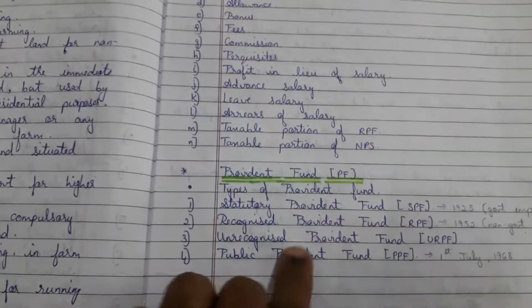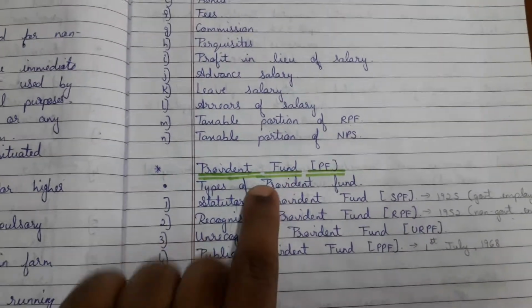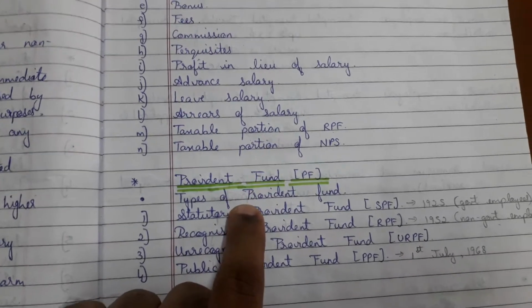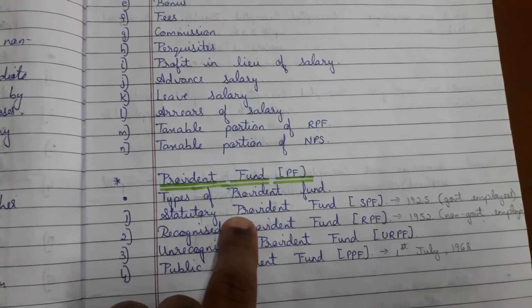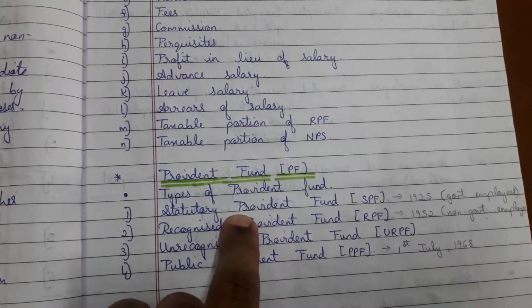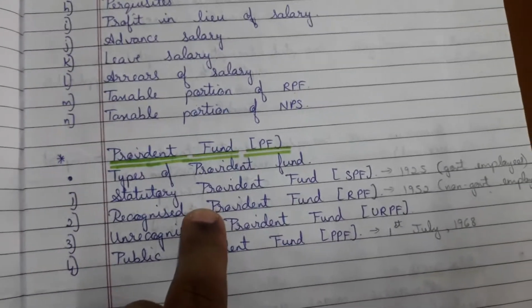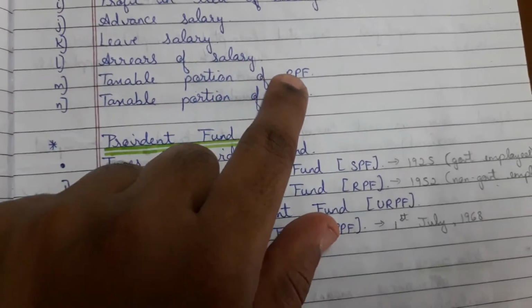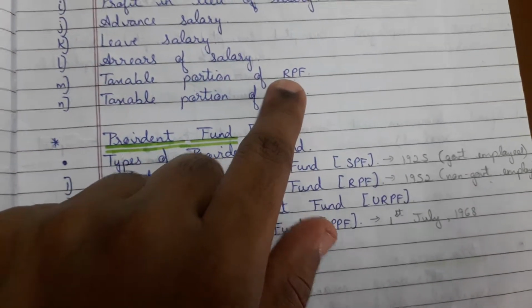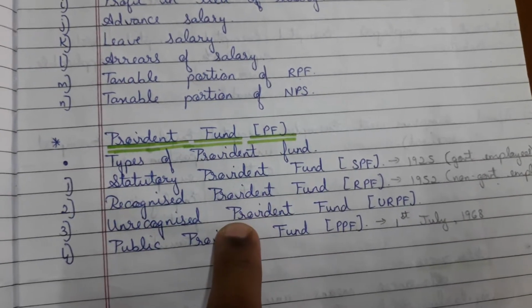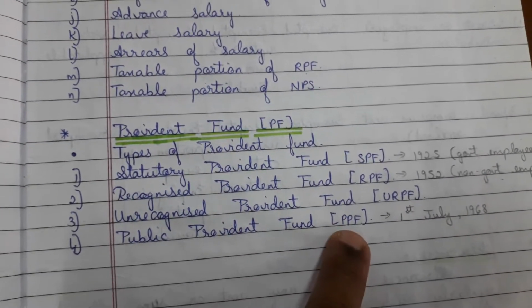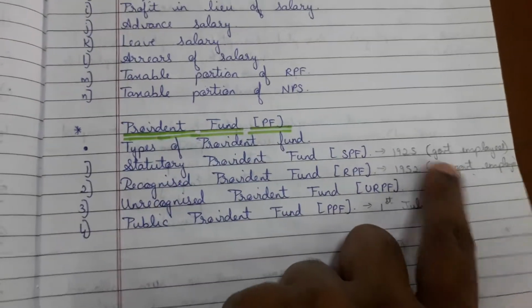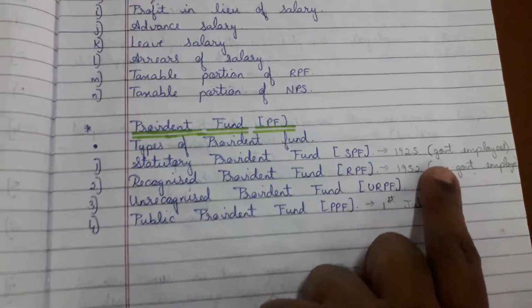Okay. Now the first one is the PF concept, that is, provident fund. So what are the types of provident fund? There are 4 types: statutory provident fund, we call it SPF. The next one, recognized provident fund, called RPF, taxable portion of RPF. Then comes unrecognized provident fund, URPF, and public provident fund, we call it PPF. These are the schemes our government has given to us.